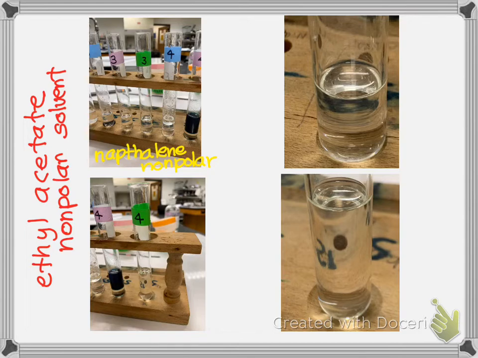And so number 3 here, I look here, and if I look, there is no solid. No solid. So you have to observe: does that mean it's soluble or insoluble?